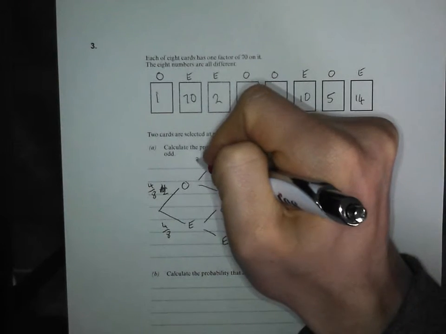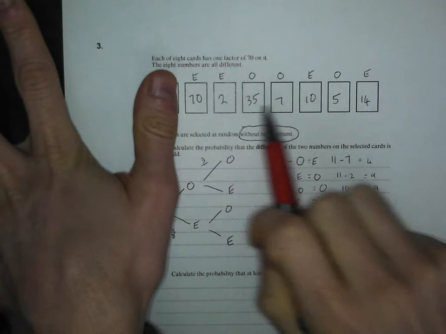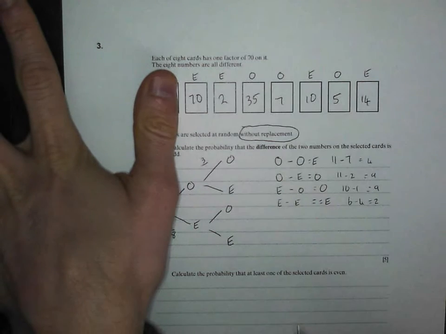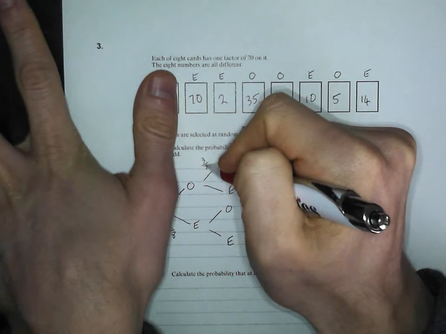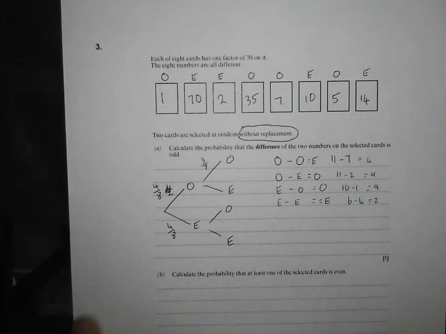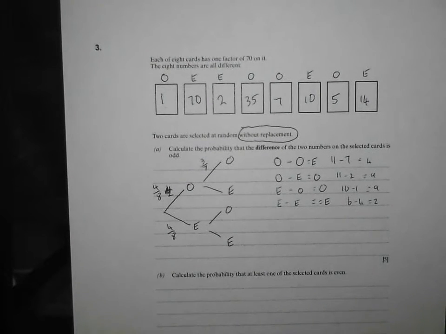So that's going to be 3 out of, 1, 2, 3 odds, but out of, we've now only got 7 cards, so it's going to be 3 out of 7. And that's why I was saying there's no point simplifying on a tree diagram, because then you can always check that your denominator has gone down by 1 if you do without replacement.